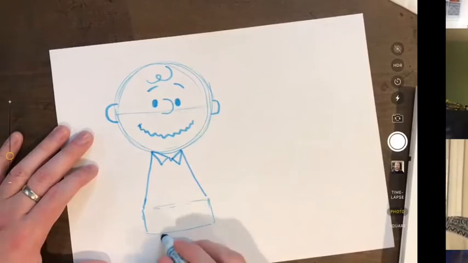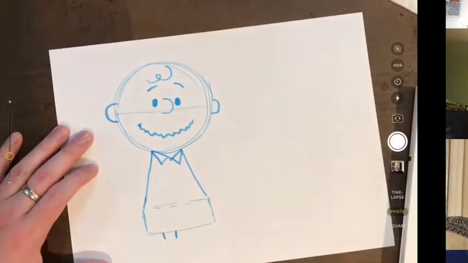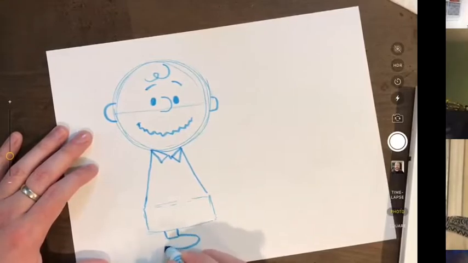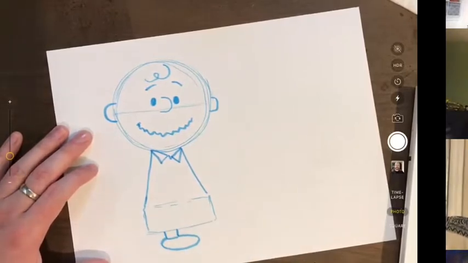His legs are pretty simple. So I draw one, he's got these little stubby legs. Just comes down like this. And then his feet are almost like potatoes. Just a kind of squished oval. Something like that. Make cool lines.